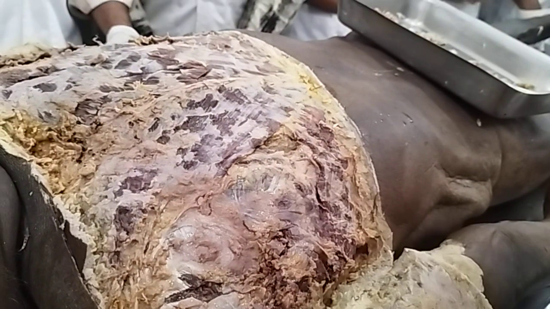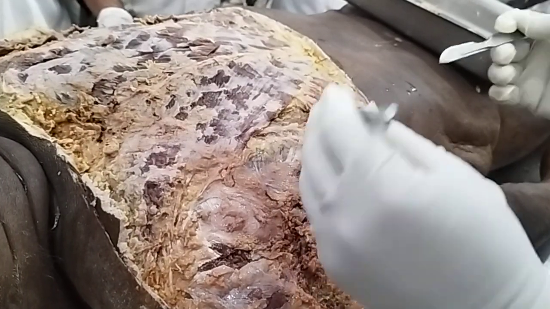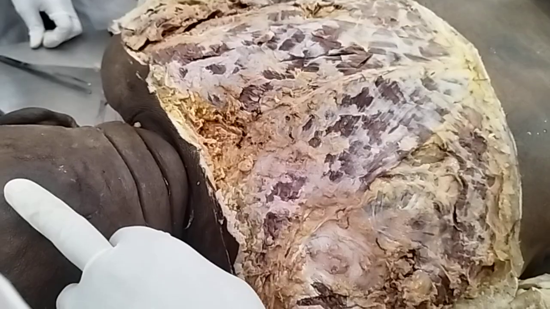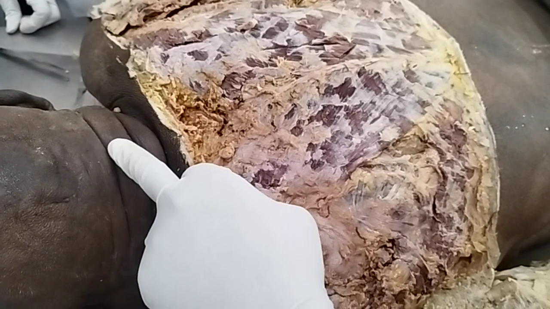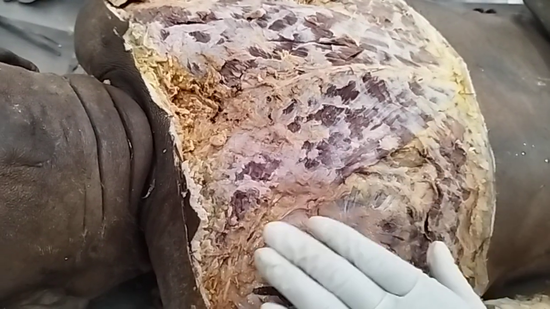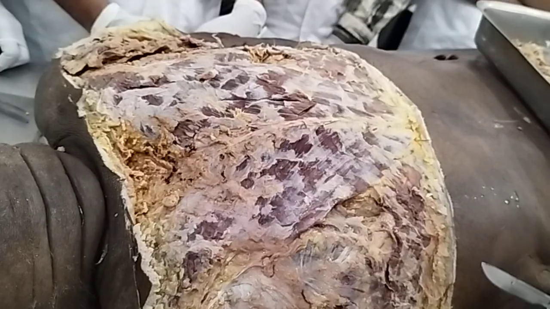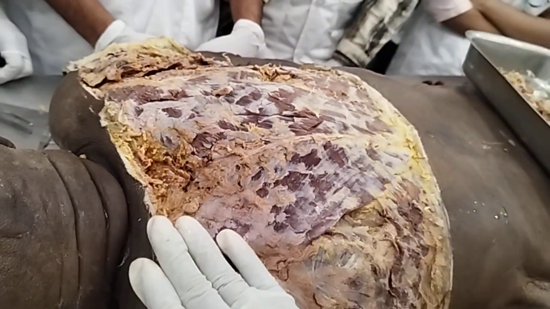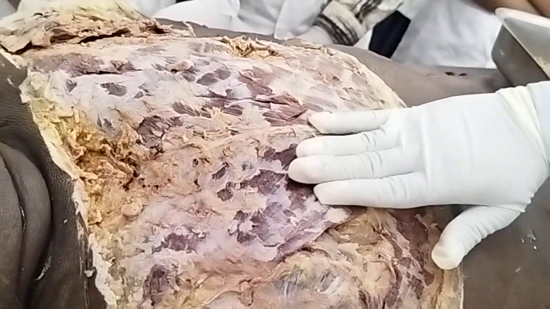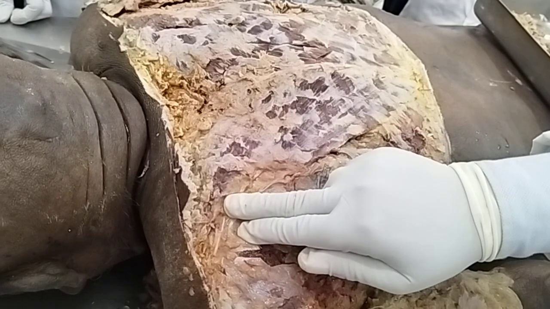So that we can show now. See, this is the trapezius. It takes origin mainly from the occipital protuberance, ligamentum nuchae, spines of the cervical vertebrae, and spines of the thoracic vertebrae. Next, see, it is going to attach. There are downward fibers, horizontal fibers, and upward fibers. So the upward fibers are going to insert at the spine of the scapula.